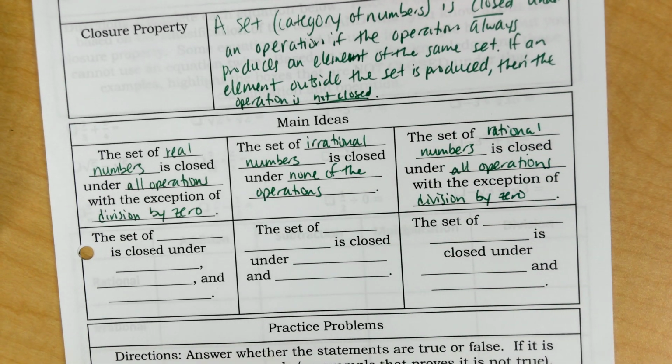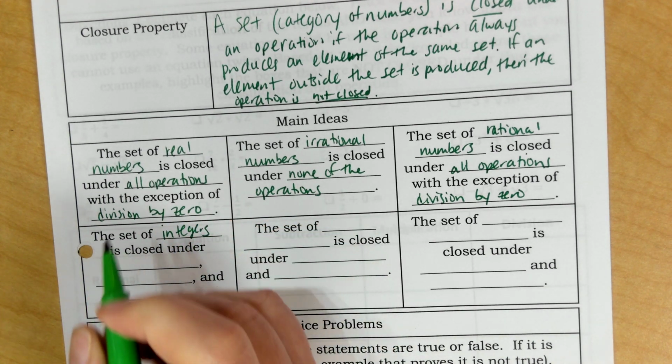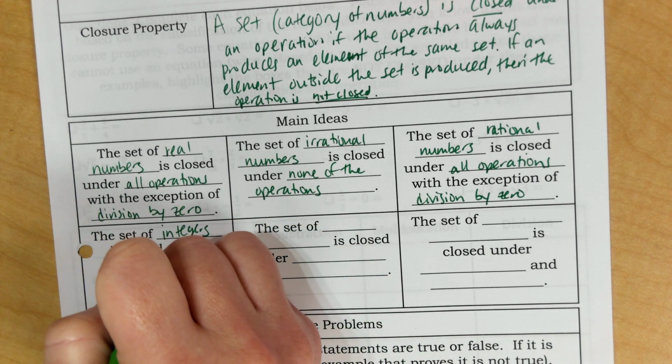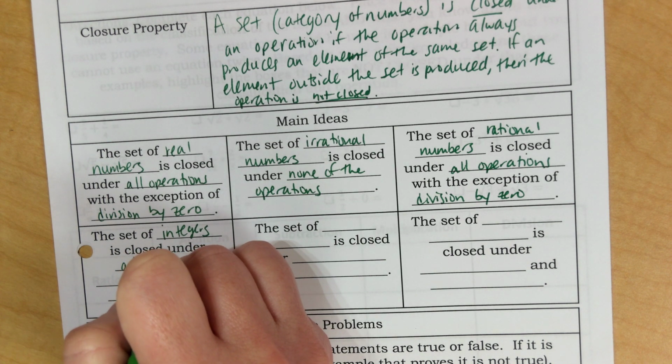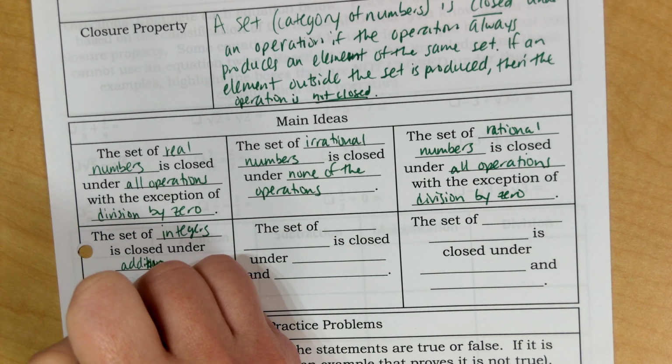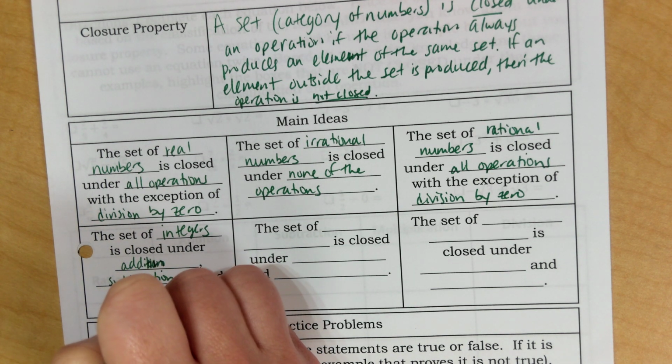Then we have the set of integers, which is closed under addition, subtraction, and multiplication.